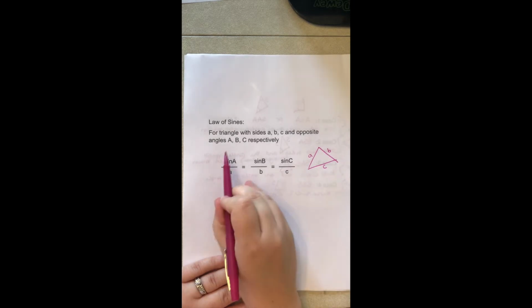Just as a reminder, when you go to draw a triangle with side lengths A, B, and C, angle A is the one opposite A, angle B is the one opposite B, and angle C is the one opposite C. The only difference between an angle and a side length is angles are capitalized, side lengths are lowercase.